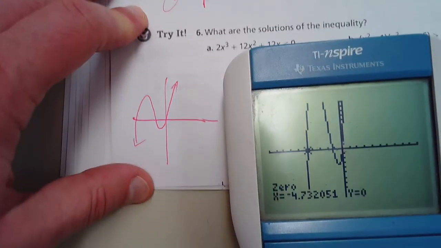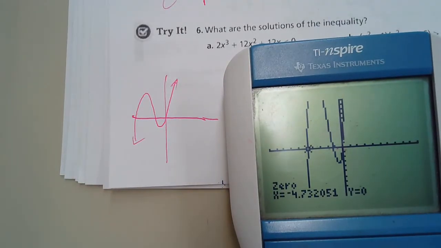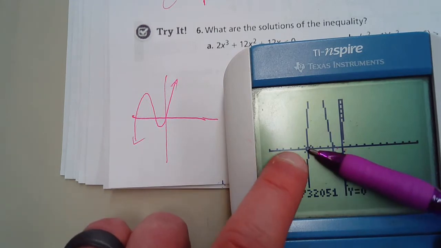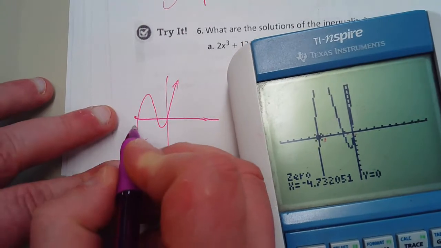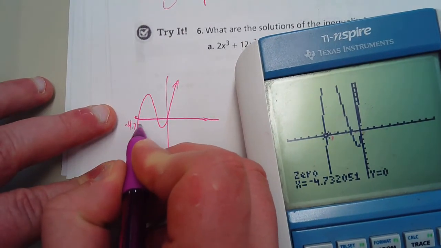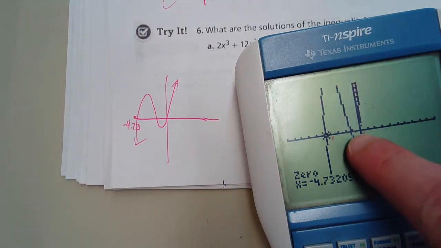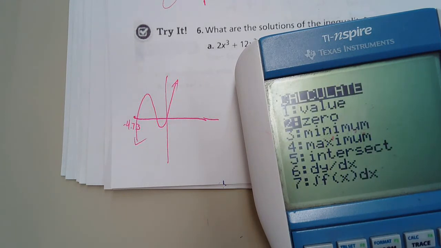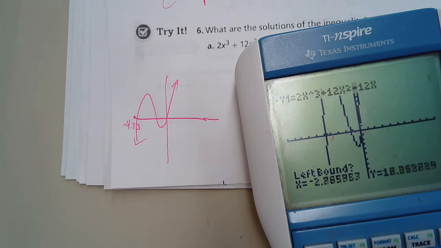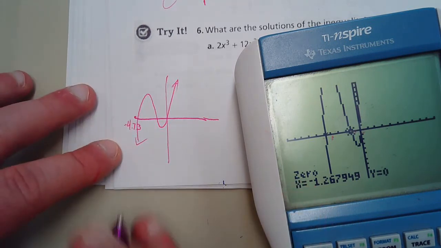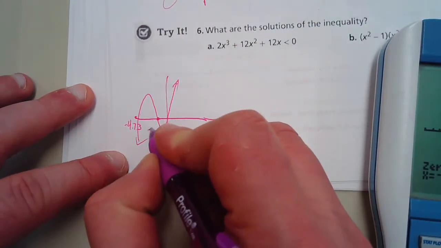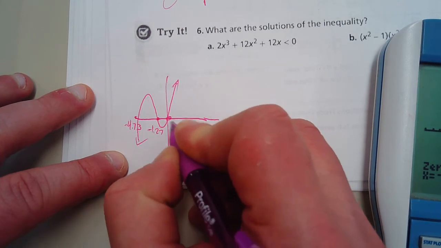All right, if you're in trouble on the first one, it happens to have decimal values. When you go to find this one, it's not at -5 or -4. It's at -4.73. You should remember how to find those. Remember, when you want to find a weird number like that, it's second calc, find the 0. If you're using decimals, you can just click right on it. But it is perfectly fine for these to be decimal values. But you do left bound, right bound, and this one's at -1.27. And then this one is at 0.